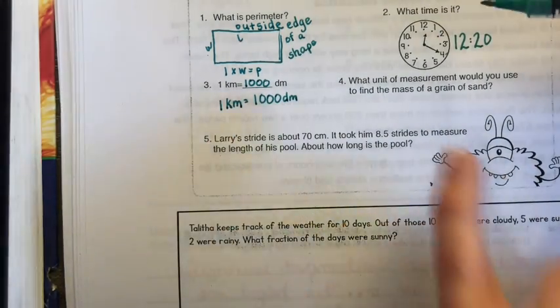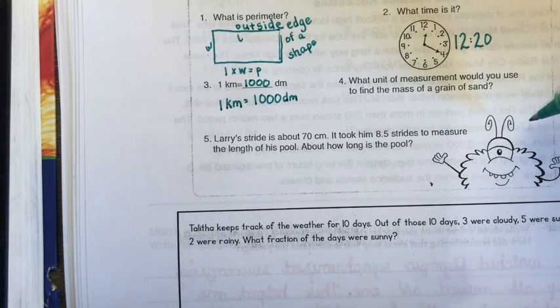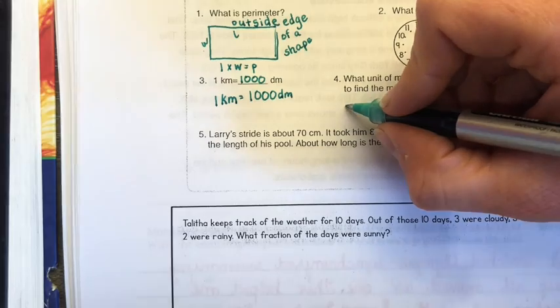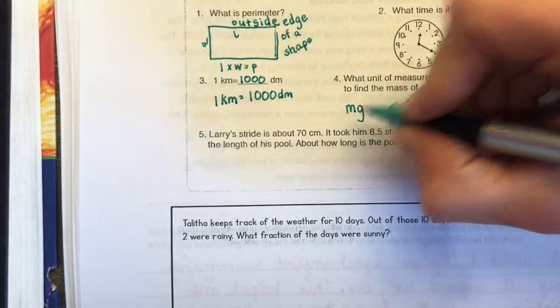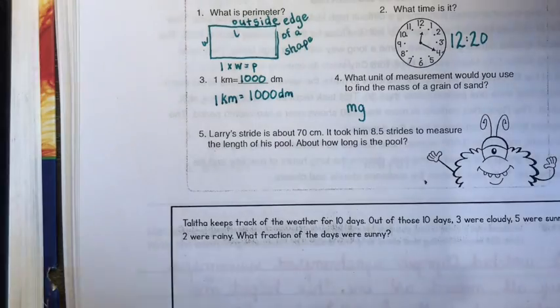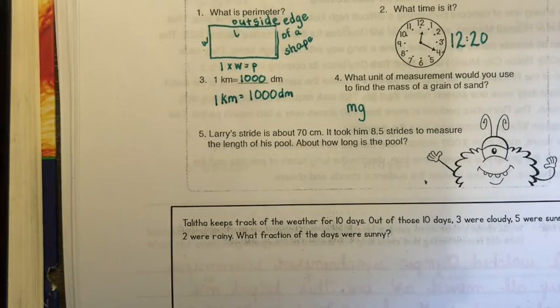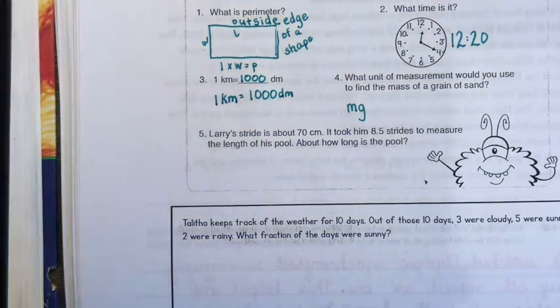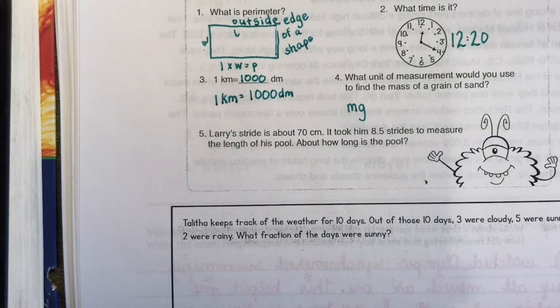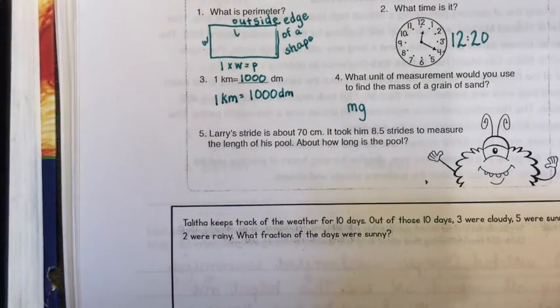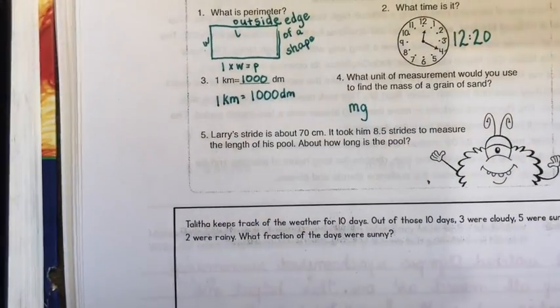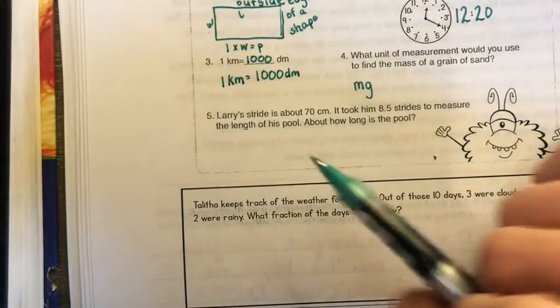Okay, 1 kilometer is 1,000 decimeters. What unit of measurement would you use to find the mass of a grain of sand? You'd probably want milligrams. It's not even a gram, a milligram, mg. A milligram is the same as a thousandth of a gram. So that would be good for 1 grain of sand because it doesn't weigh very much.